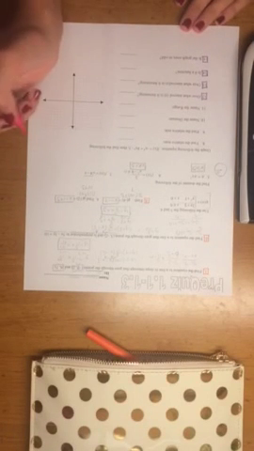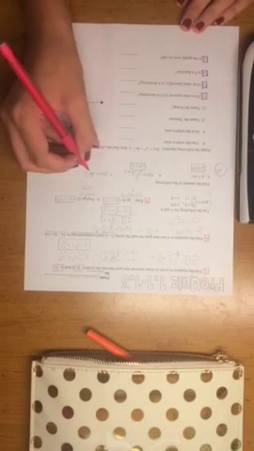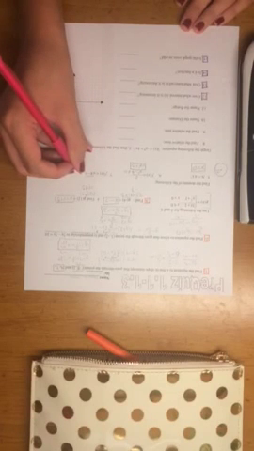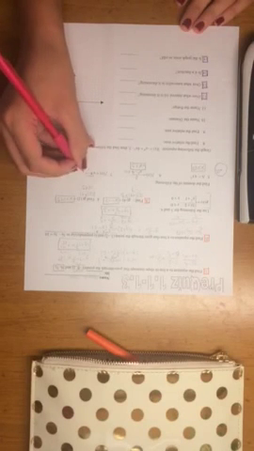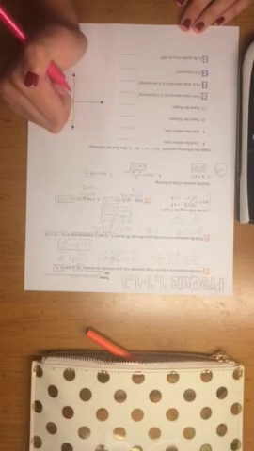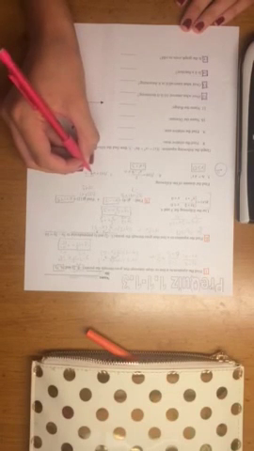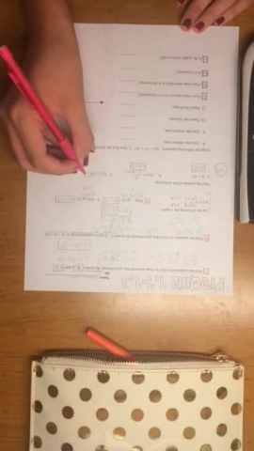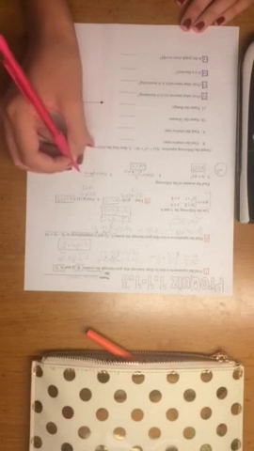Then for the final equation here, we know that 4 minus x cannot be a negative. So if it cannot be a negative, 4 minus x cannot be less than 0.